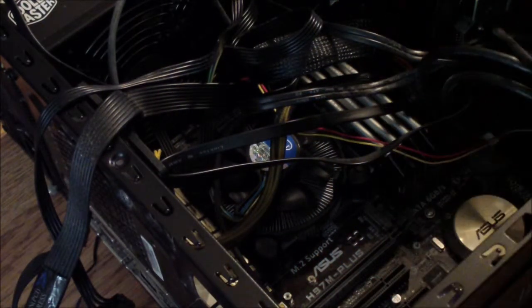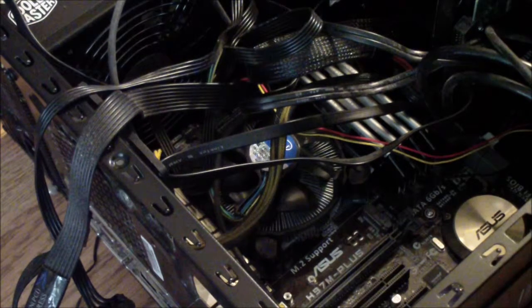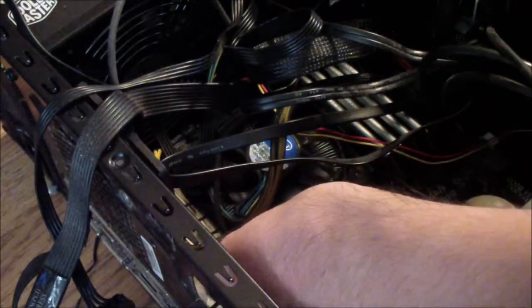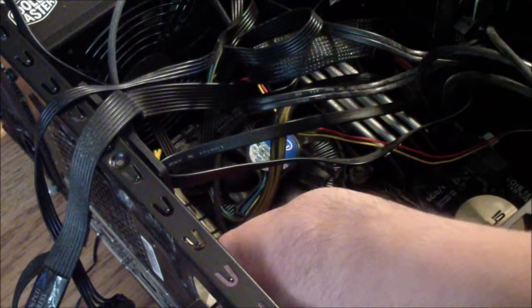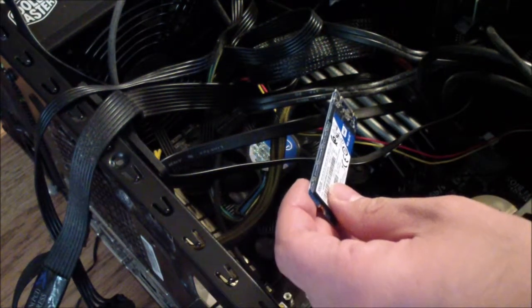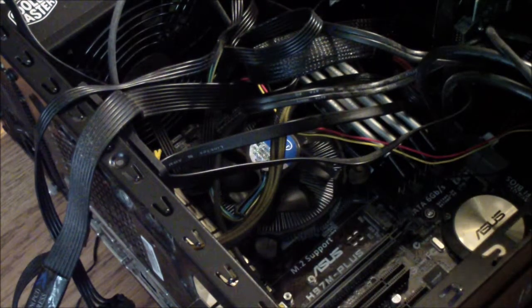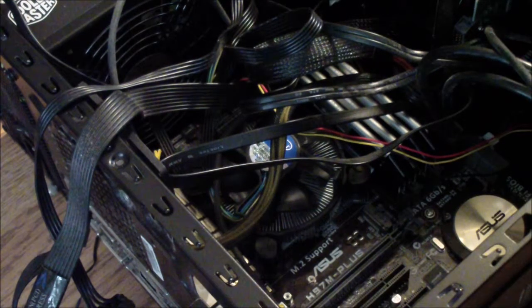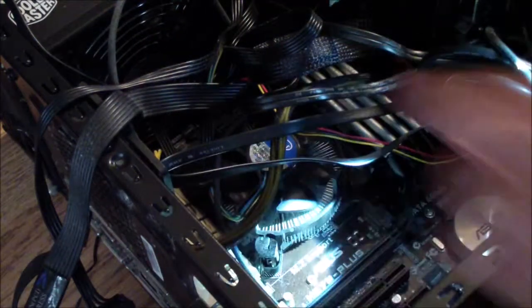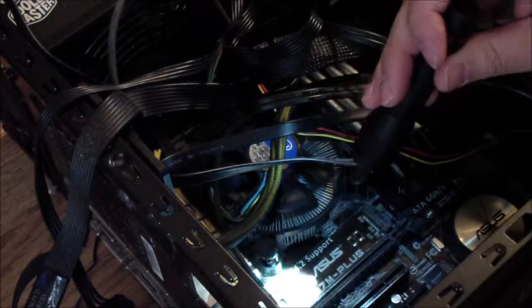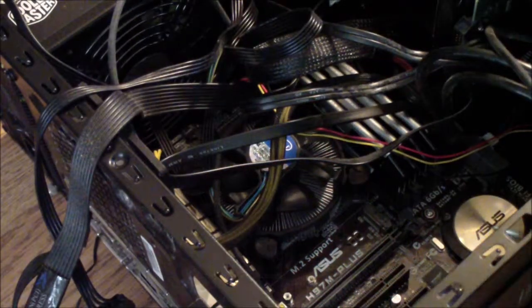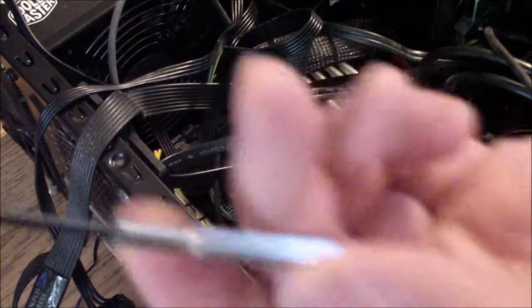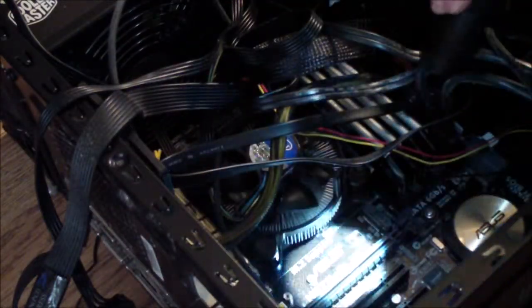So I'm going to put the drive in there. The way to get it in is you have to put it at maybe a 35 or 30 degree angle and then slide it in. But before you do that, make sure you remove this screw right there. I use a small screwdriver to do that.